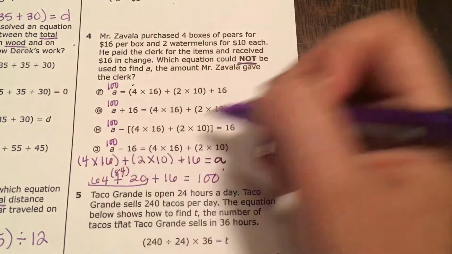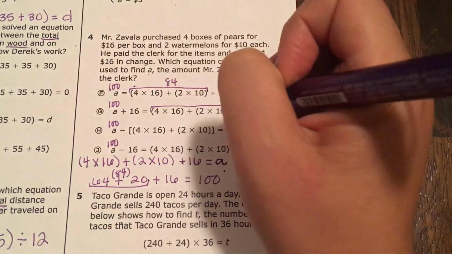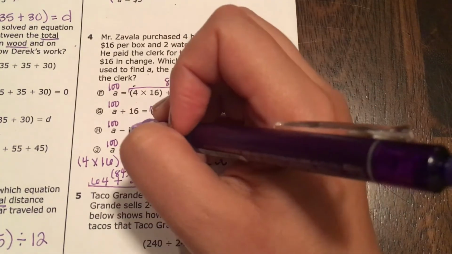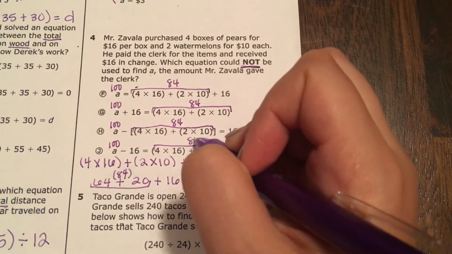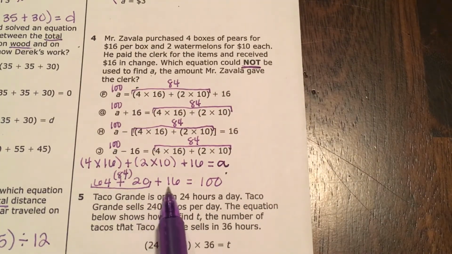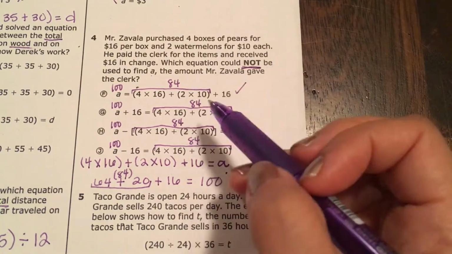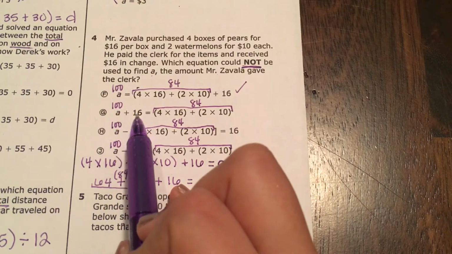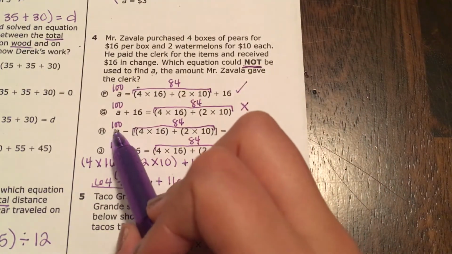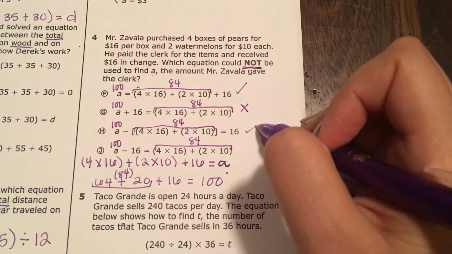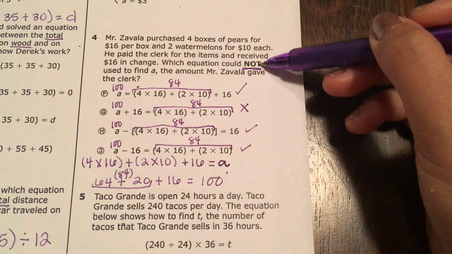Okay? So we know that this plus this is 84. These are 84. Okay, so we know that 84 plus 16 has to give me 100. So let's see which one works. So 84 plus 16 is 100. That one's correct. Okay, now over here, 100 plus 16 would be 116. Is that equal to 84? No, that doesn't seem right. Over here, 100 minus 84 is equal to 16. Yep, that's correct. 100 minus 16 is equal to 84. Yes, that's correct. So the only one that is not correct is letter G.